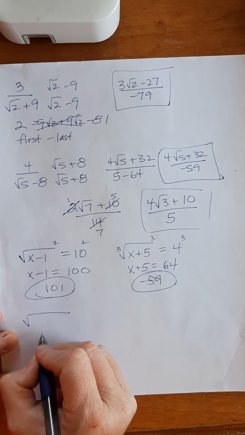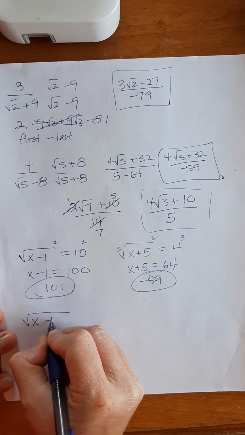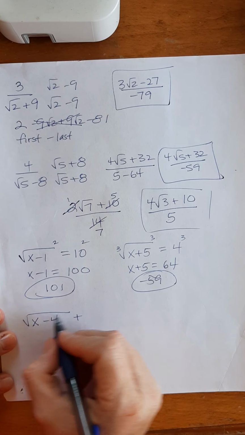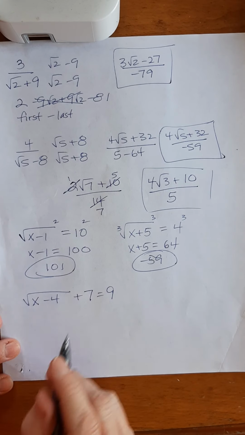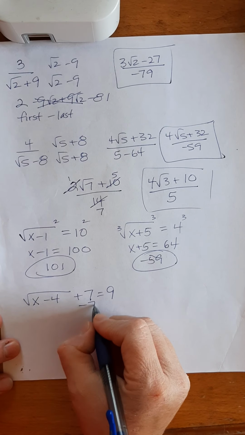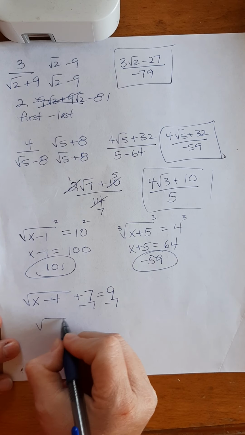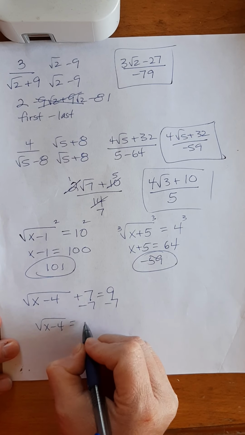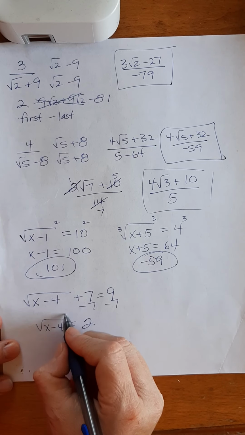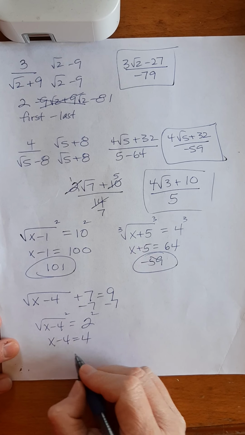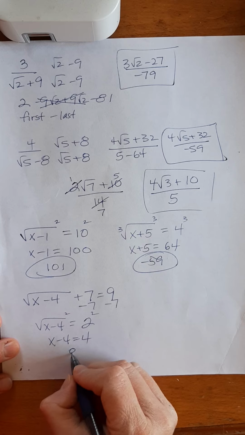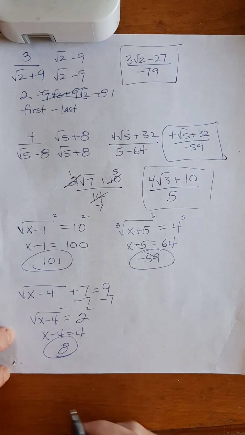Can even do something like square root of x minus 4 plus 7 equals 9. Get this by itself, so subtract the 7. Square root of x minus 4 equals 2. Square both sides. x minus 4 equals 4. Add the 4. x is 8.